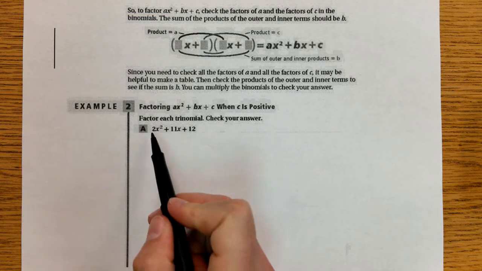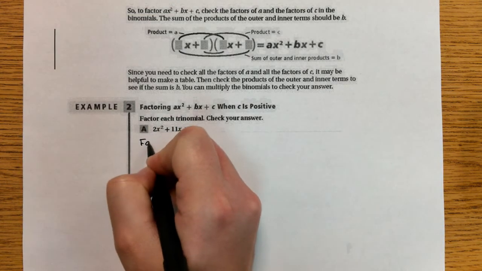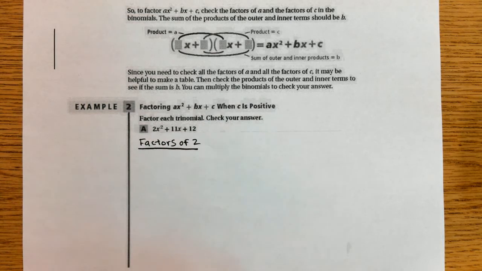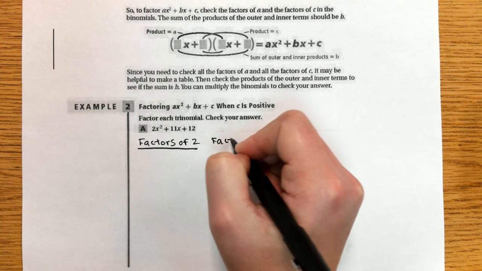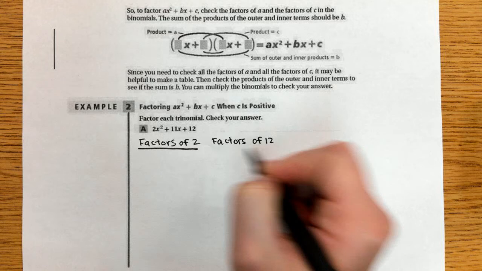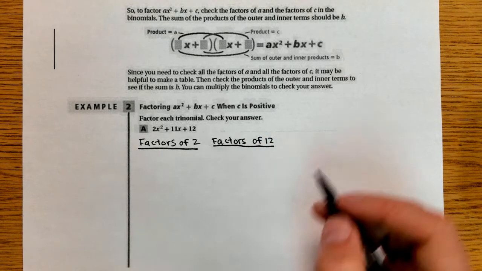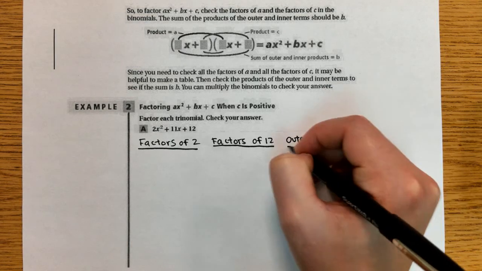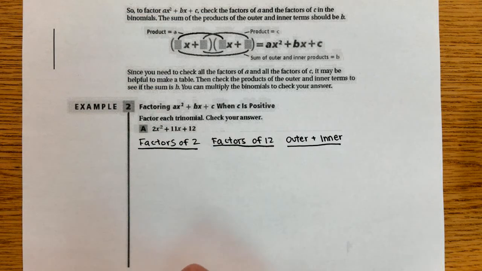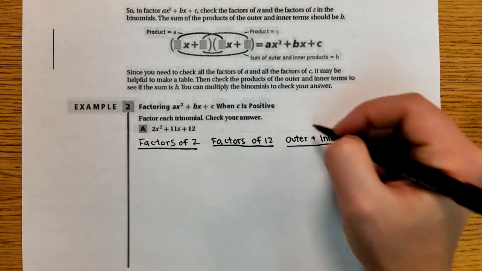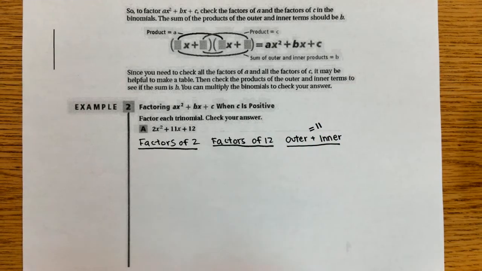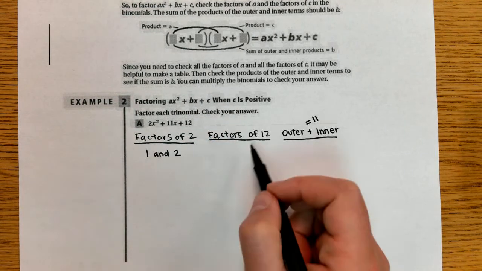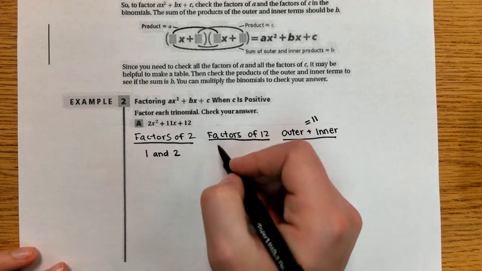So we need to look at the factors of 2. We're going to list those out. And then we also need to look at the factors of 12. Then we will take the outer and add the inner to see if we get 11. Okay, our goal here is to get 11. We want that to equal 11. So factors of 2, okay, we could say 1 and 2. And then let's pair that with, say, 1 and 12.